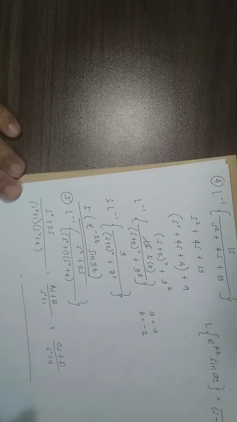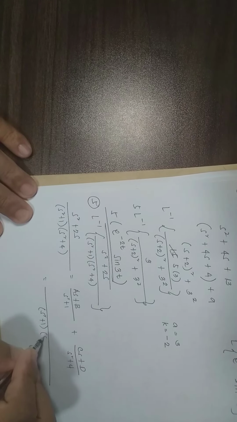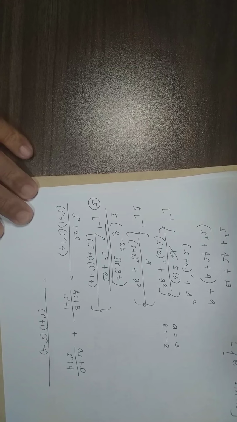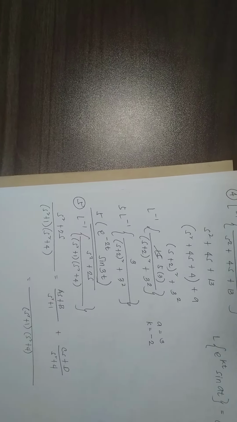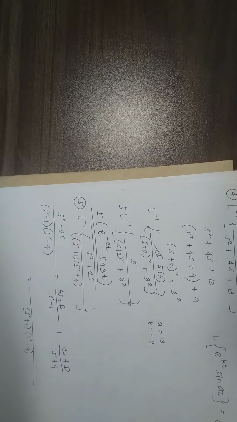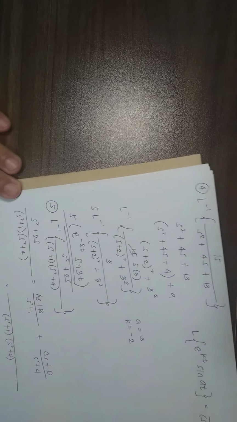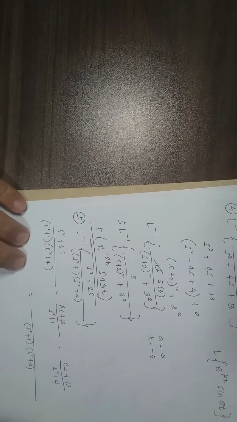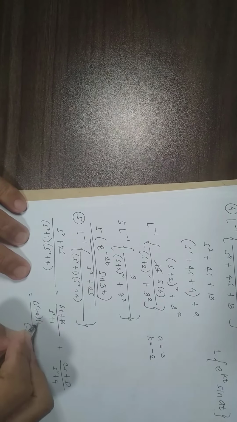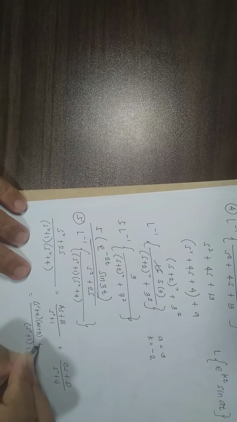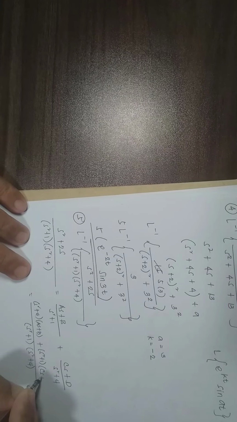And we have s squared plus 4 times as plus b plus s squared plus 1 times cs plus d.